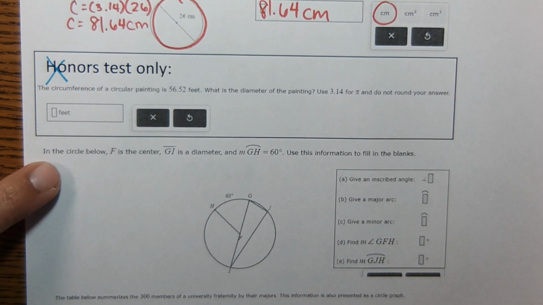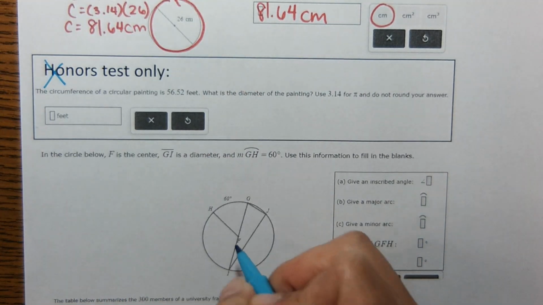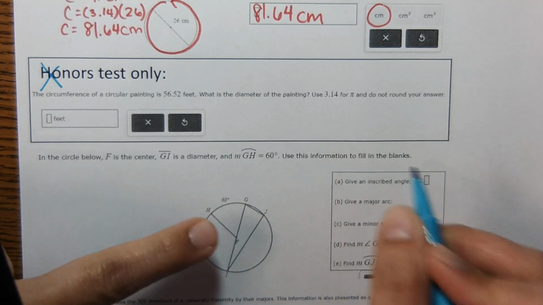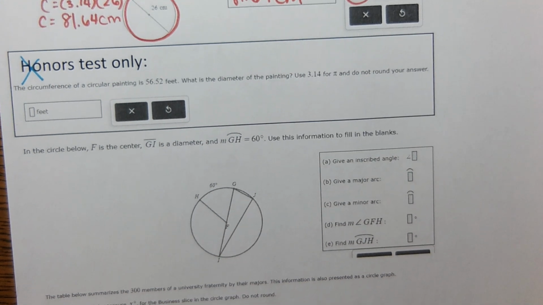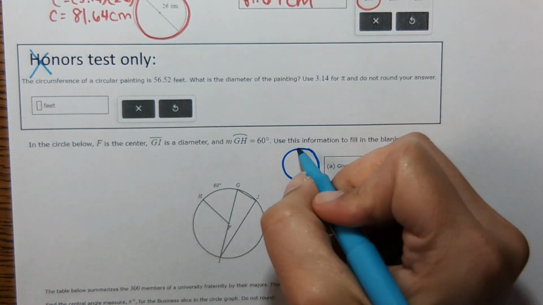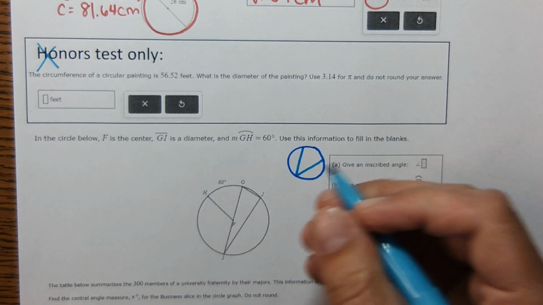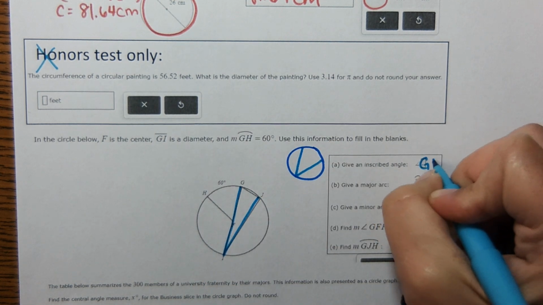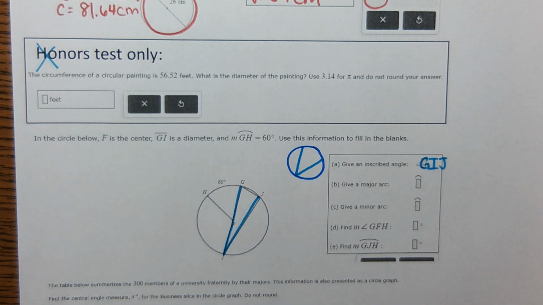Okay, so for this one, it says in the circle below, F is the center, GI is the diameter, GH is 60 degrees, arc GH, and it shows that there. Use this information to fill in the blanks. So it says, give an inscribed angle. An inscribed angle is when you have a circle like this, and it goes all the way across the circle. So that's what I'm looking for, and I would say GIJ would be the best example of that. You could go backwards if you want, JIG.